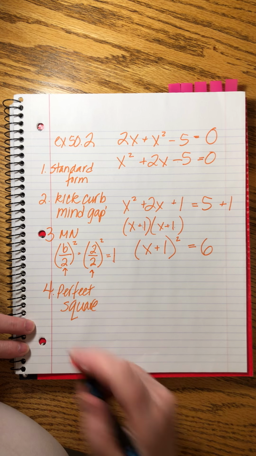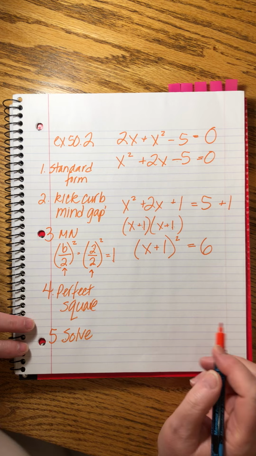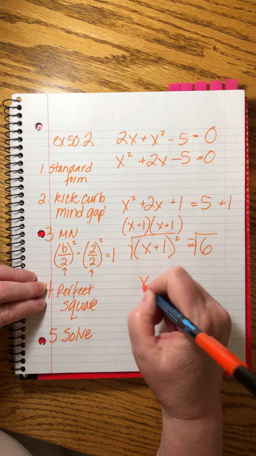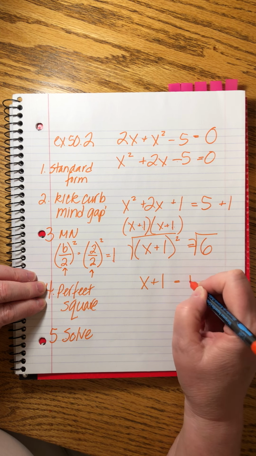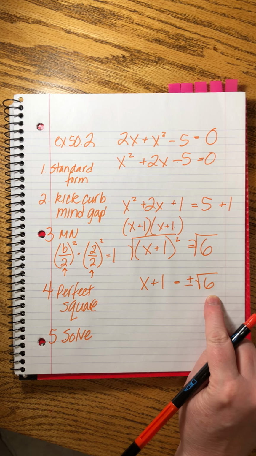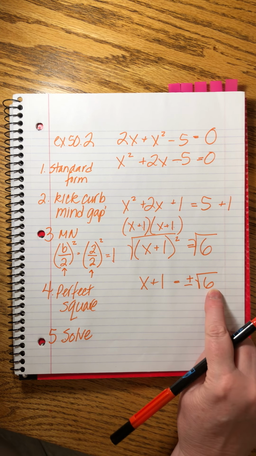Yes. And so to solve it, we take the square root of both sides. We get x plus 1 equals plus or minus square root of 6. Can we simplify that? 6 equals 2 times 3. No matching pigs in that pig house. So that stays as is.